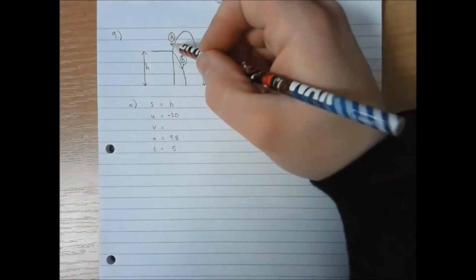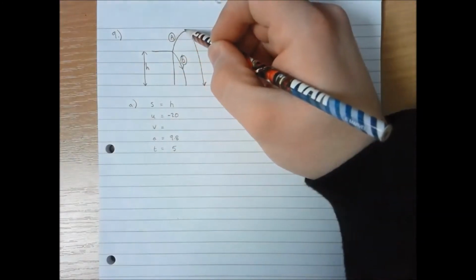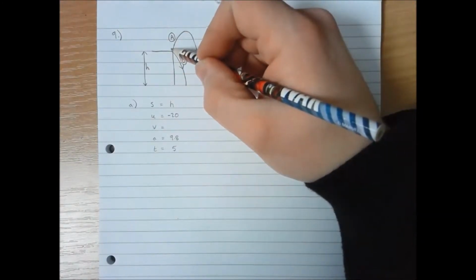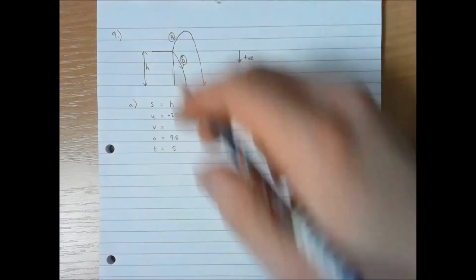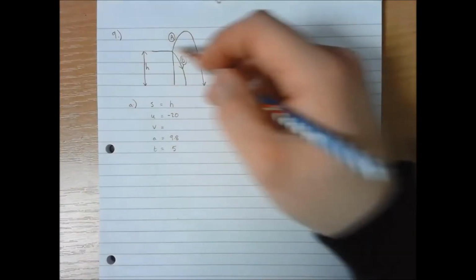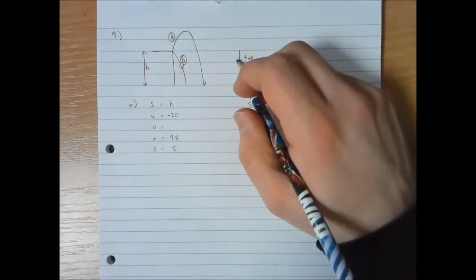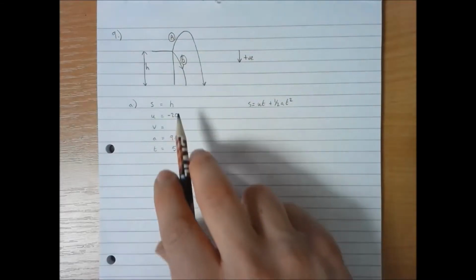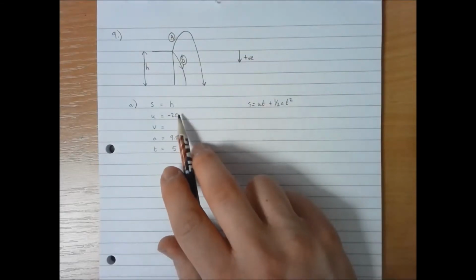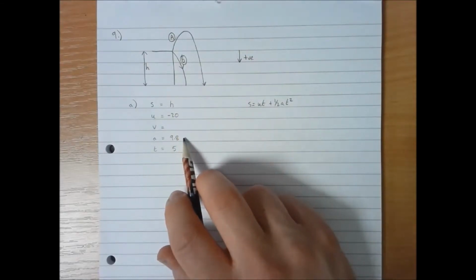So, I've drawn a curve because that's easier to illustrate. In reality, the stone is going straight up and straight down, but my lines would overlap each other. So I've just added on the second dimension to make it a little bit clearer. I need to choose a direction that is positive, and I chose to make down positive. This has the effect of making my initial velocity negative and my acceleration positive.